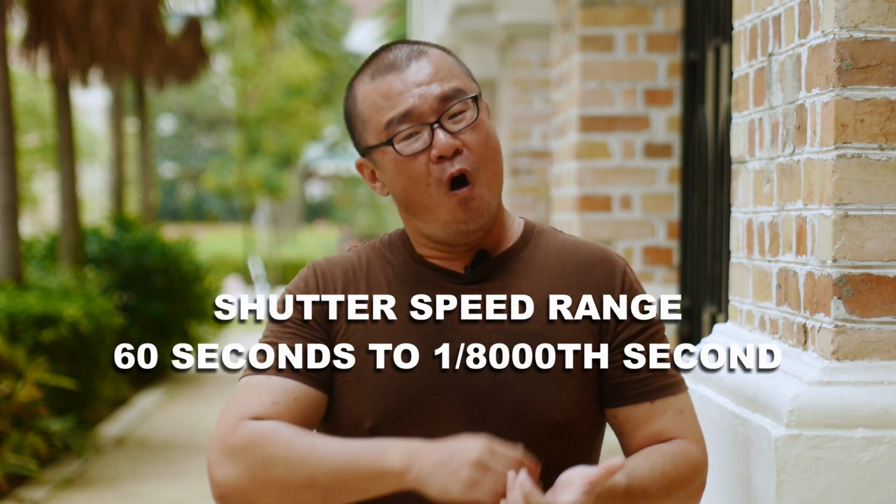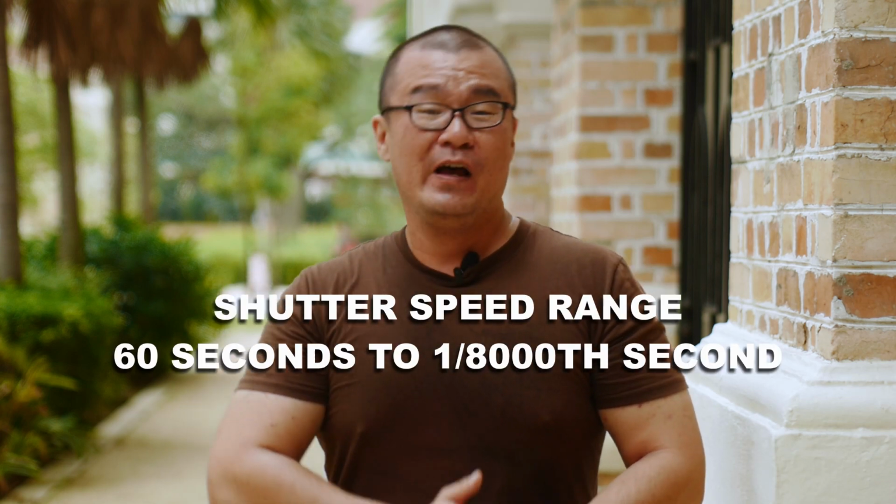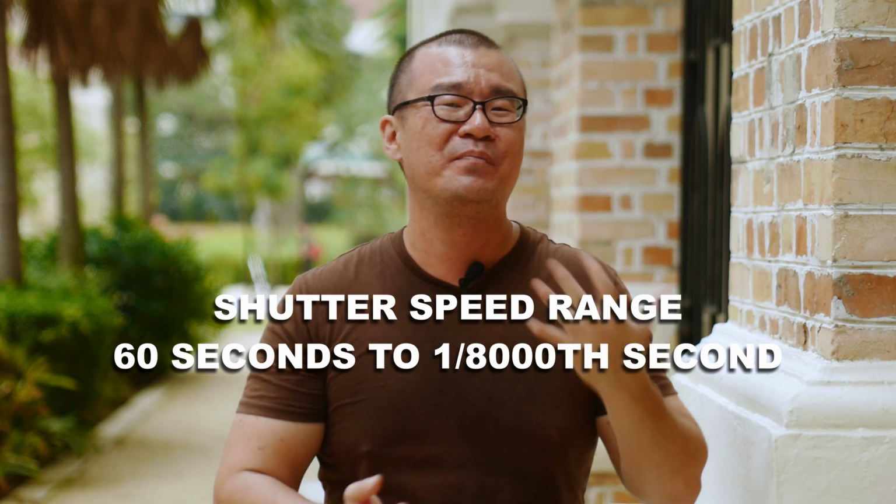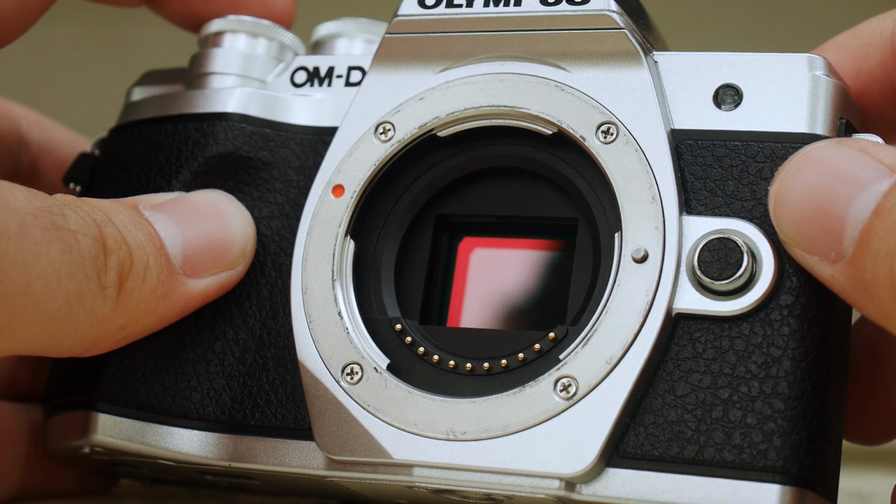So the longer we let the shutter stay open, the more light that we capture and the brighter the image will be. Now, the typical shutter speed of a camera can vary from 60 seconds all the way to 1/4000th, or if you're using a higher grade camera like the Olympus OM-D E-M1 Mark II, you can go to 1/8000th of a second. Come to think of it, the mechanical precision to open and close at 1/8000th of a second, that's pretty insane.